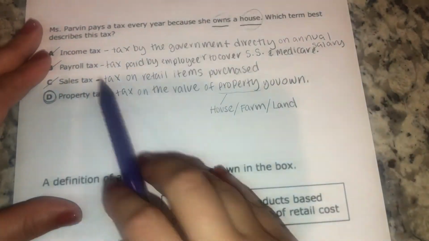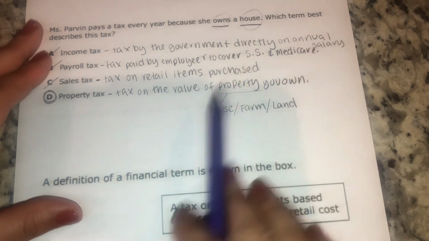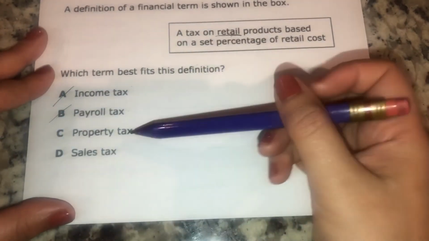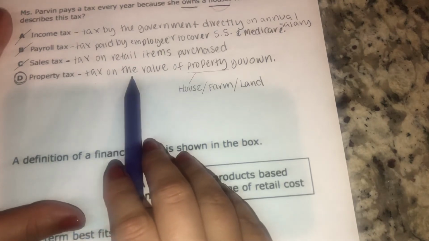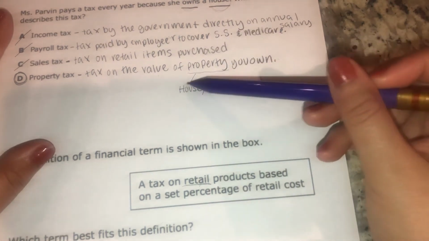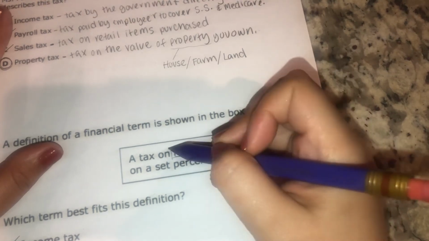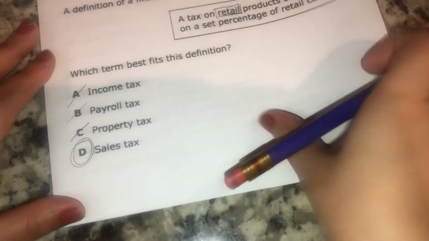So we know here, tax paid by the employer to cover Social Security and Medicare. Not quite what we're doing here. Then we have our property tax. So we said tax on the value of property that you own. So we're not talking about a house or a farm or land. We're talking about retail items. So if you notice here, sales tax is retail.